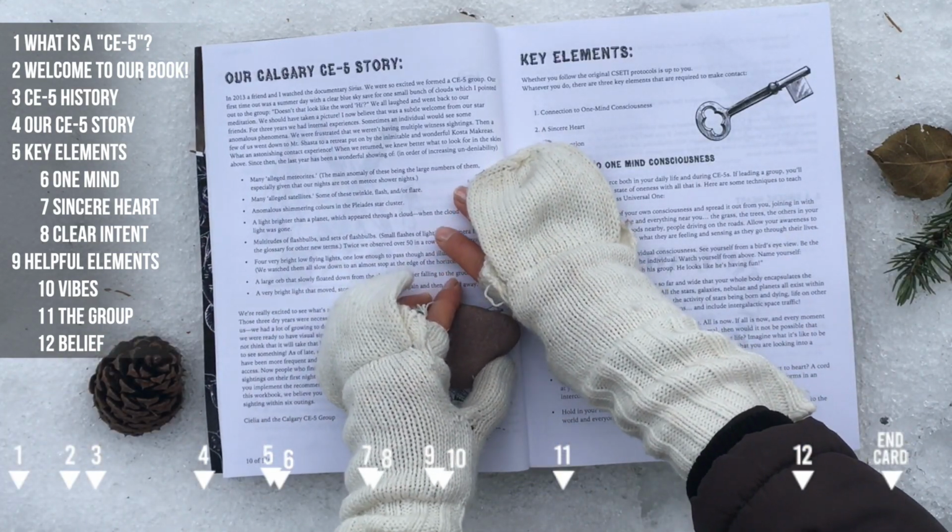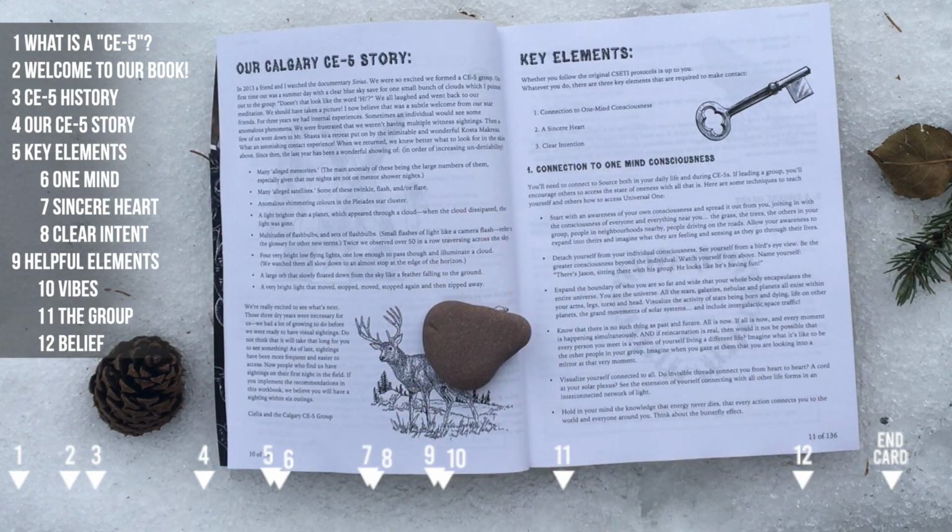Our Calgary CE-5 story. In 2013, a friend and I watched the documentary Sirius. We were so excited we formed a CE-5 group. Our first time out was a summer day with a clear blue sky, save for one small bunch of clouds, which I pointed out to the group. Doesn't that look like the word "hi"? We all laughed and went back to our meditation. We should have taken a picture. I now believe that was a subtle welcome from our star friends.